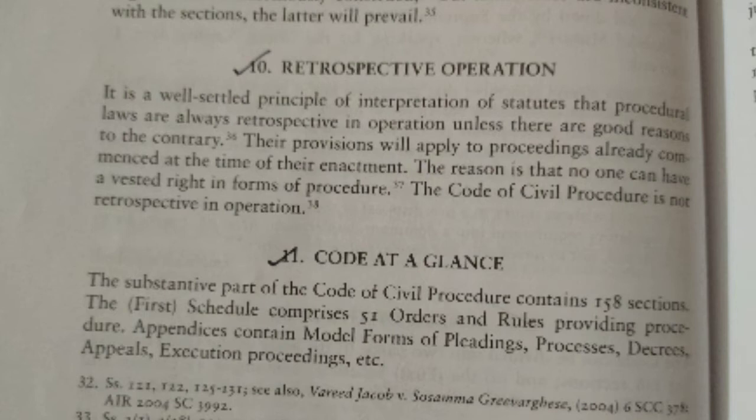The Code of Civil Procedure is not retrospective in operation. So what it says is, normally all procedural laws are retrospective in operation, but in this case the CPC cannot be applied to cases which have been filed before the commencement of this Act, because nobody can have procedural law as their vested interest. This is a very important point to remember, because many times it has come up in the preliminary exams of judicial services: is CPC retrospective in operation or not?